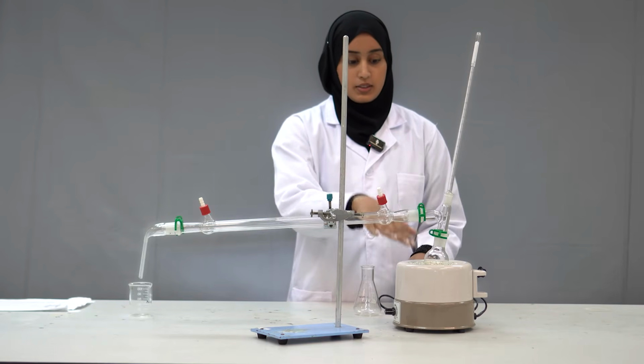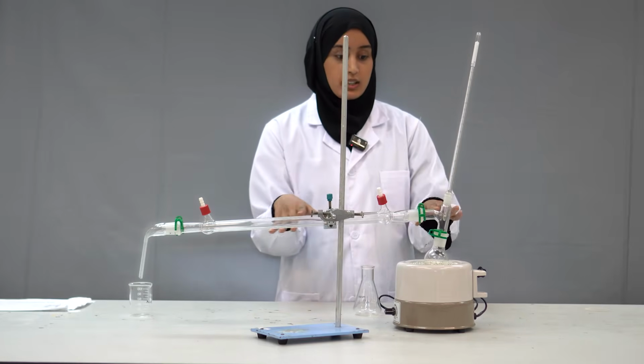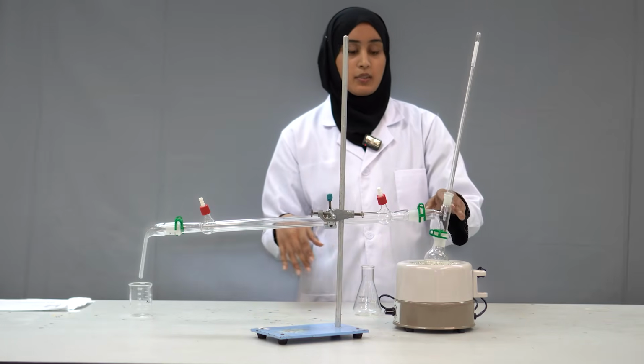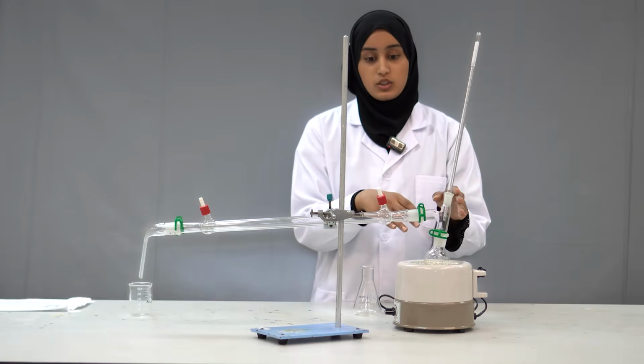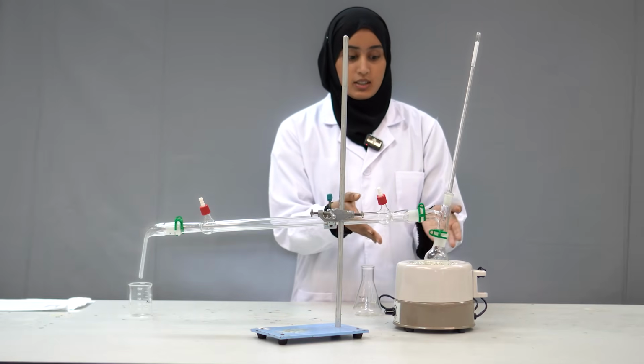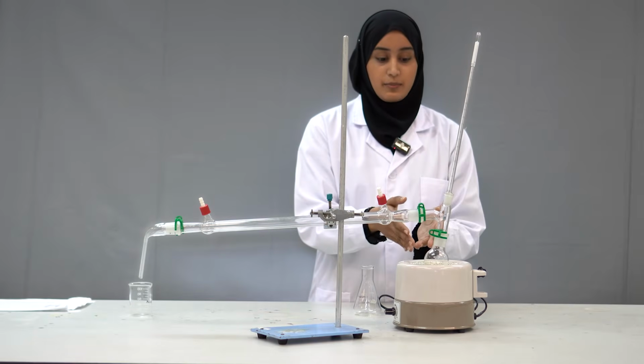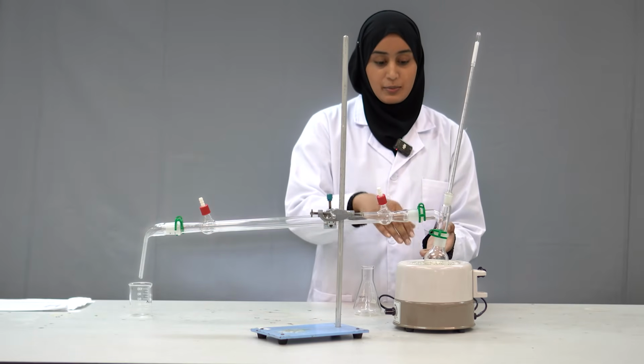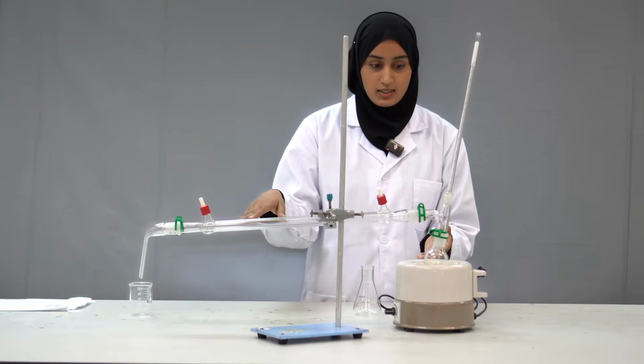Once this mixture starts heating up, we can check the temperature on this thermometer. Now this thermometer actually has two purposes. One is to measure the temperature of the component which is getting distilled.